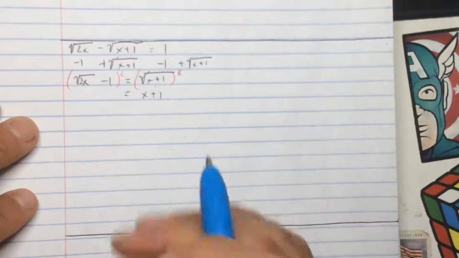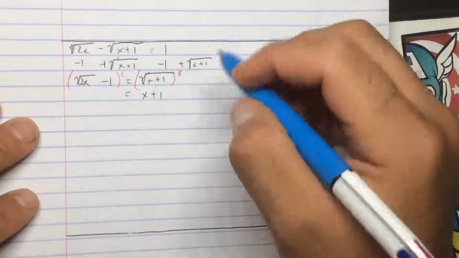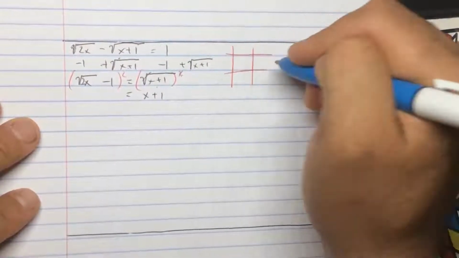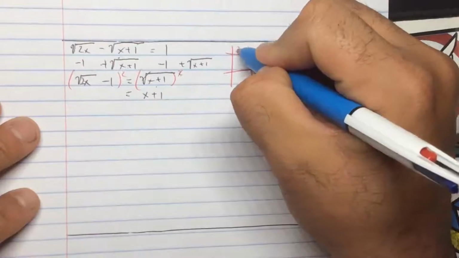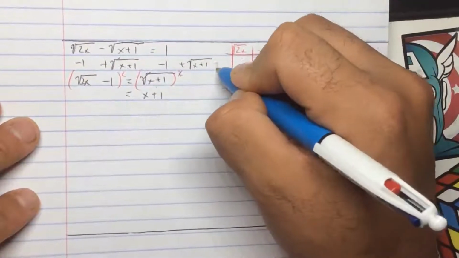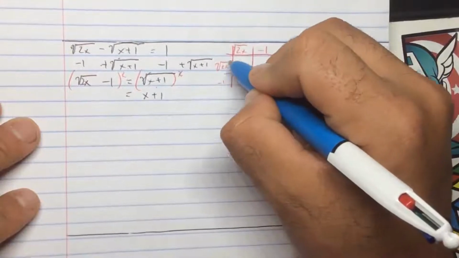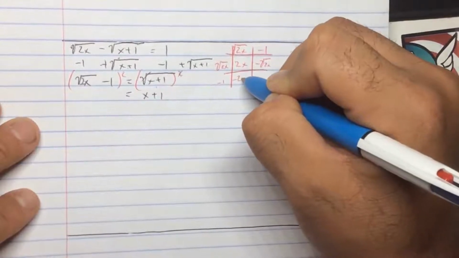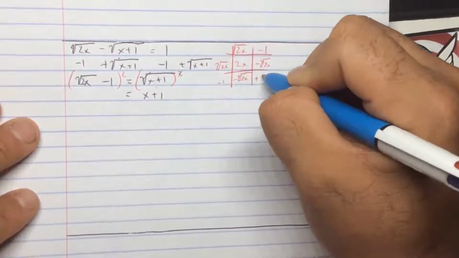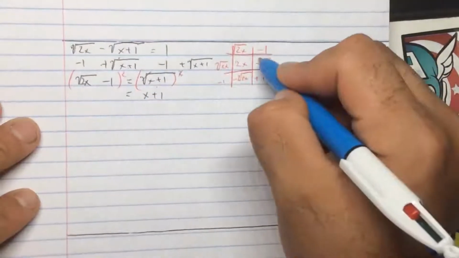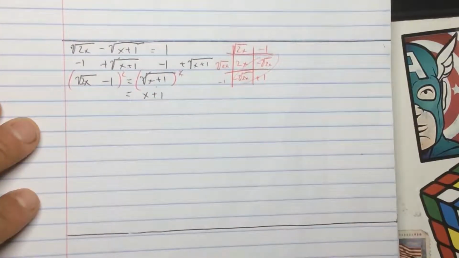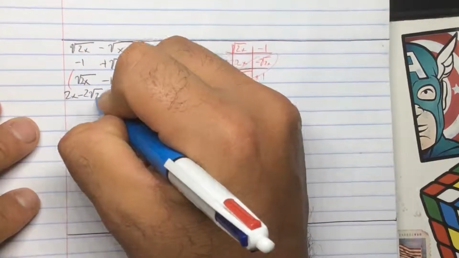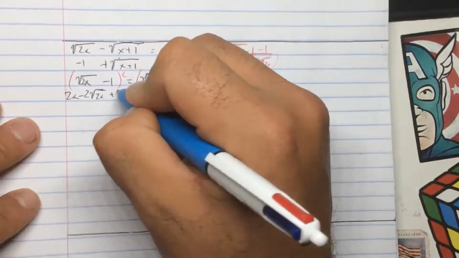Remember, this is the principal root. And then we have this one here. We'll do that side work over here. So we have the square root of 2x minus 1 times the square root of 2x minus 1. The square root of 2x times the square root of 2x is just 2x. This would be negative square root of 2x, negative square root of 2x, and then positive 1. Remember, we're going to combine the middles here. This is going to be 2x minus 2 square root of 2x plus 1.